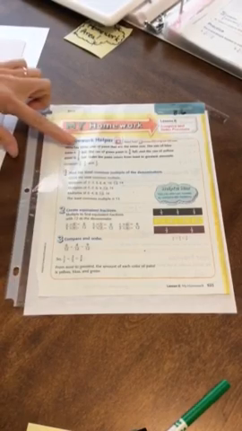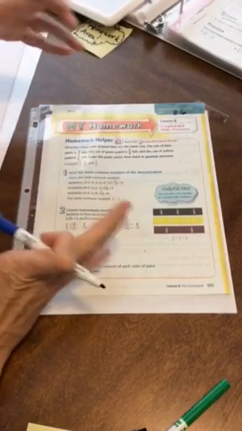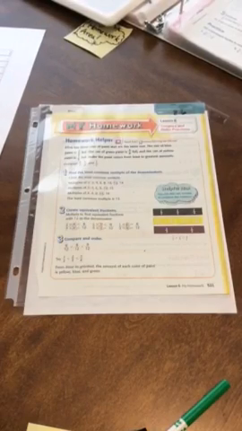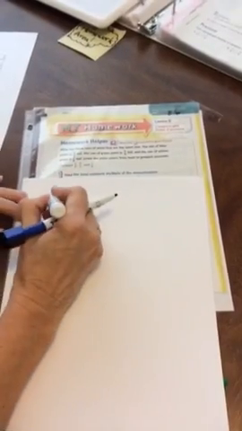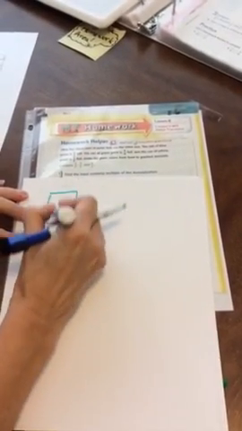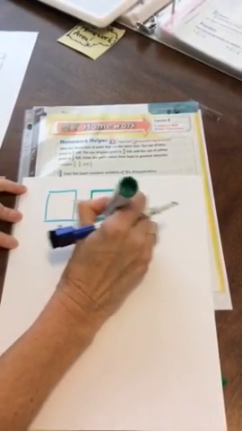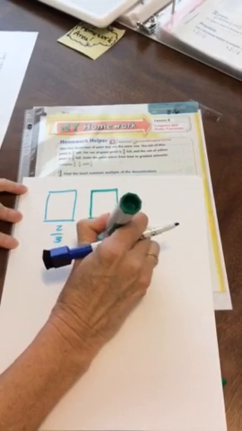Okay, Ellen has 3 cans of paint that are the same size. The can of blue paint is 2/3 full, okay? She has a can of green paint, and the green paint is 3/4 full.